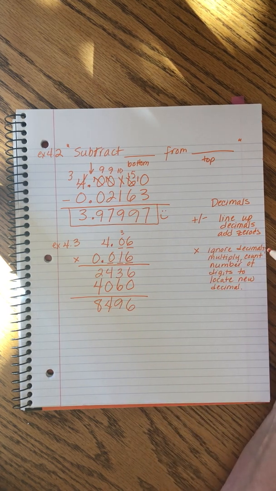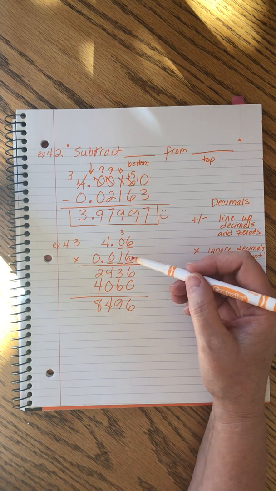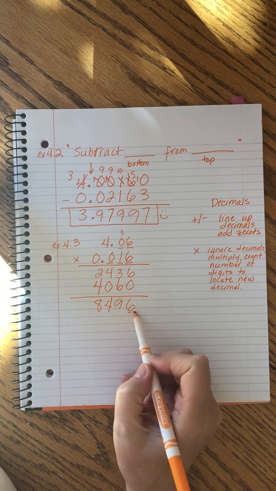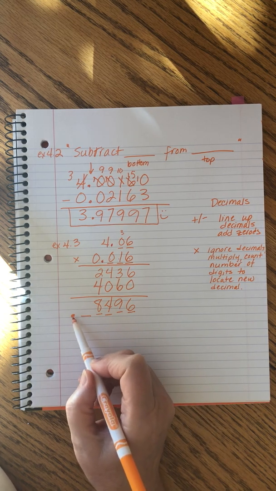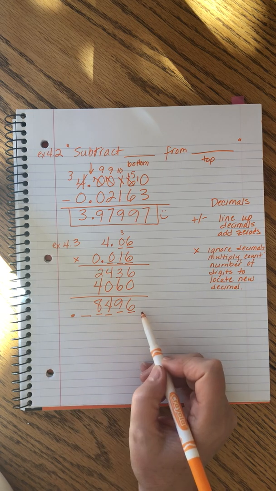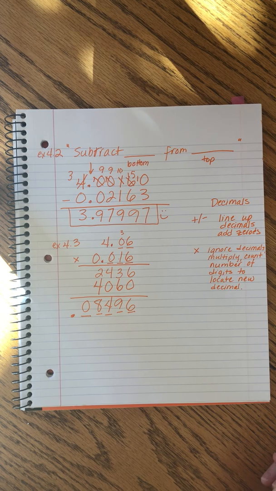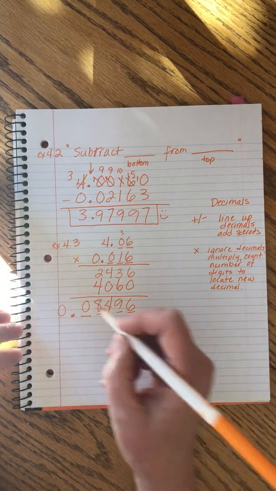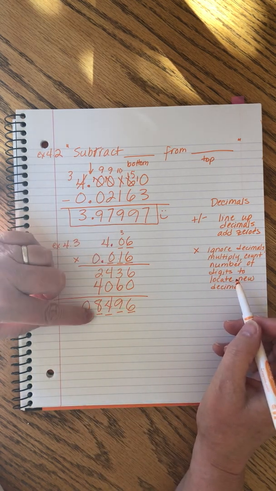We count them up, 5, and then in our product, we have to make sure that we have 5 digits behind the new decimal. So we count from here. 1, 2, 3, 4. We need one more place before we can put the decimal in and have 5 behind it, right? So that means we add a 0 right there. Weird, right? If you want to add one here just for looks, that's fine, but that would be a fine answer too. So that's what I mean when I say count number of digits to locate the new decimal.